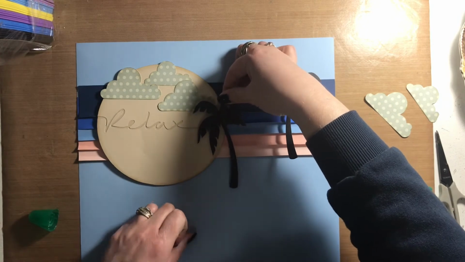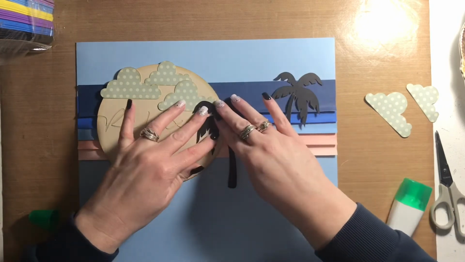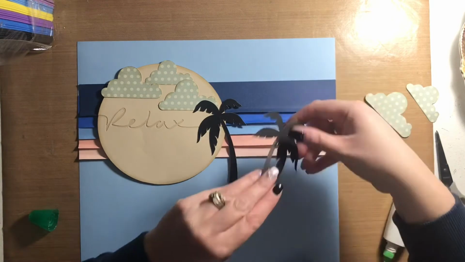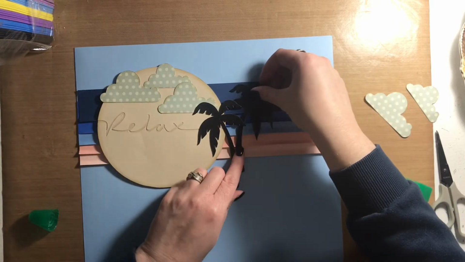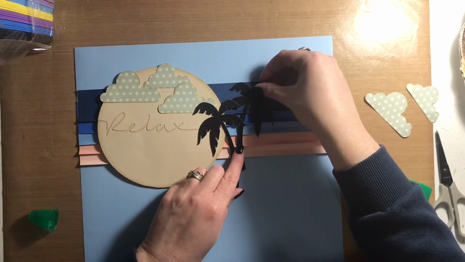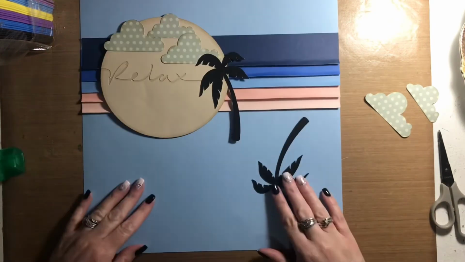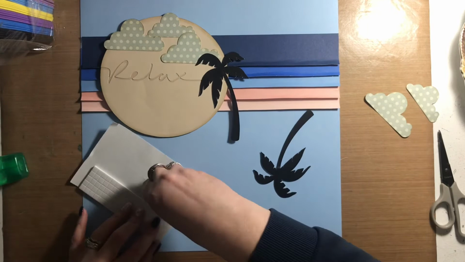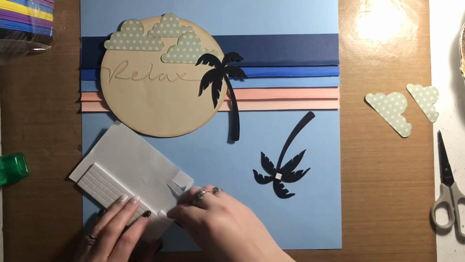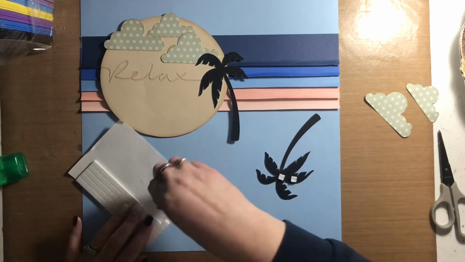Now, of course, because the palm trees are going over top and to the side of the relax circle, they also needed to be popped up with foam squares. I use a combination of foam squares. I love using my foam squares, but I'm trying to stretch them out more because they are super expensive.